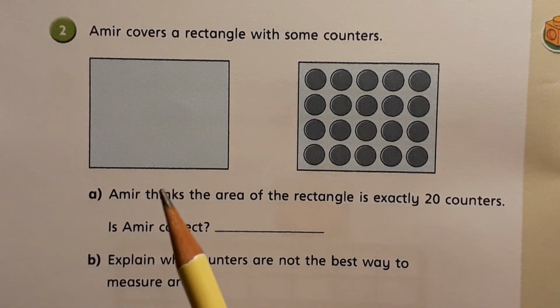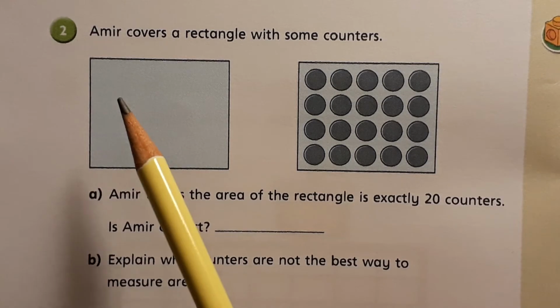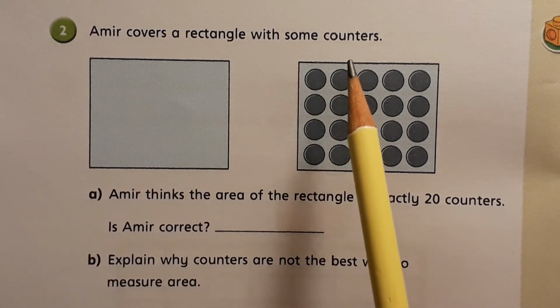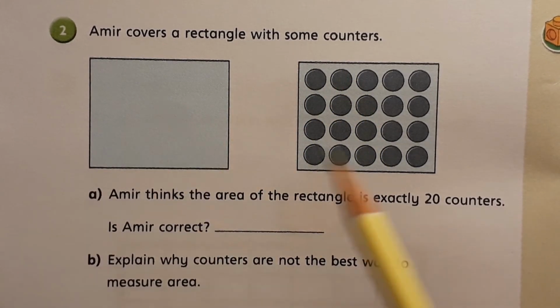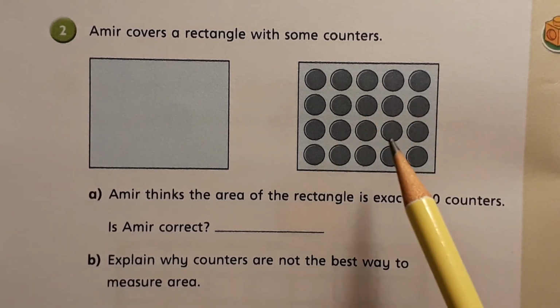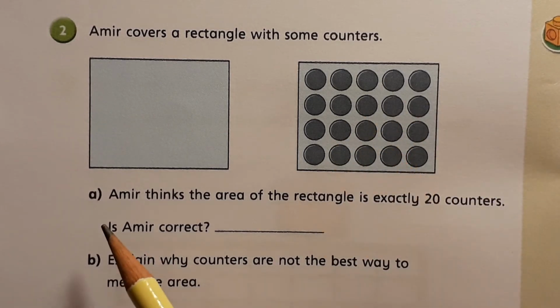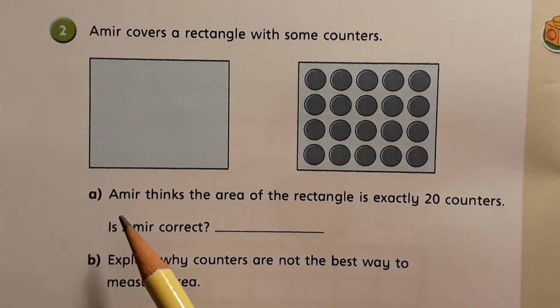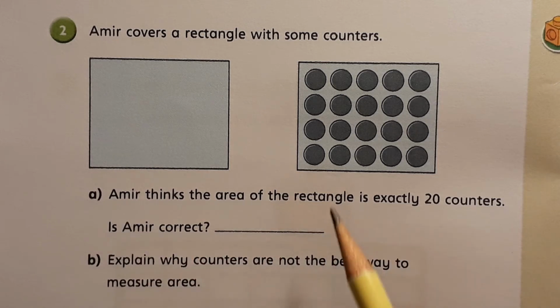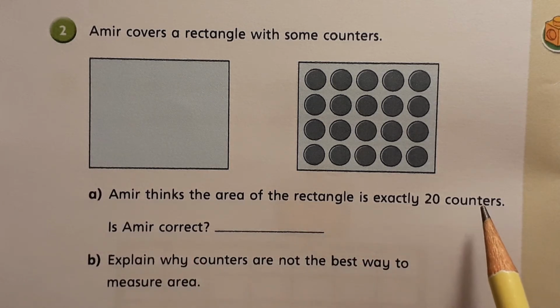Question 2 says Amir covers a rectangle with some counters. So here's the rectangle, and then here's the rectangle with the counters on it. It says Amir thinks the area of the rectangle is exactly 20 counters. Is Amir correct?